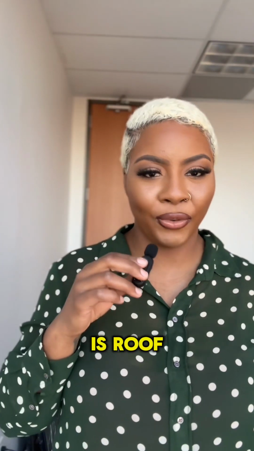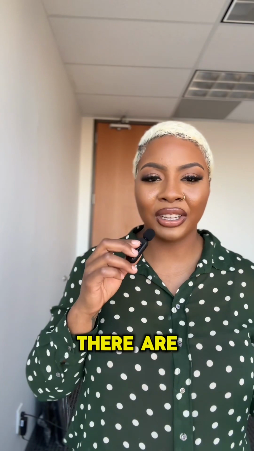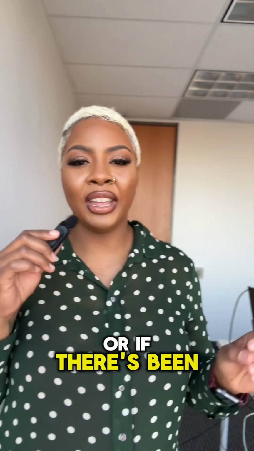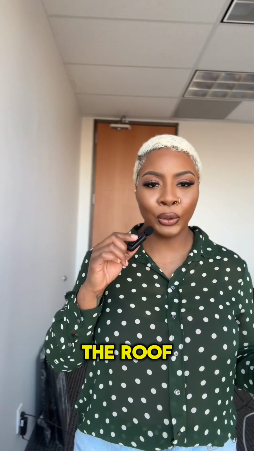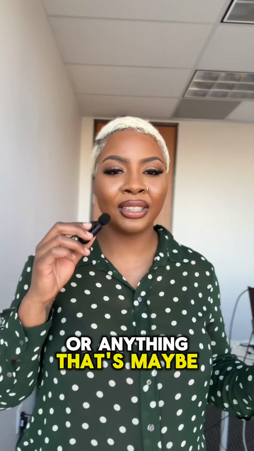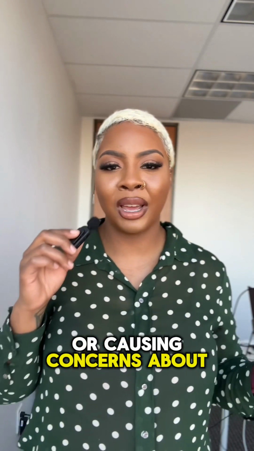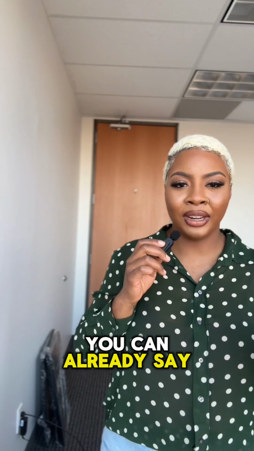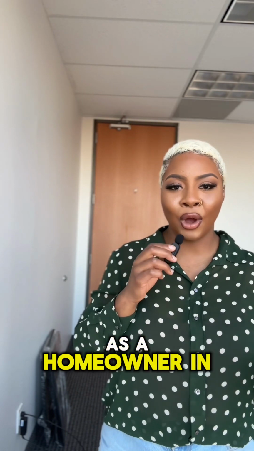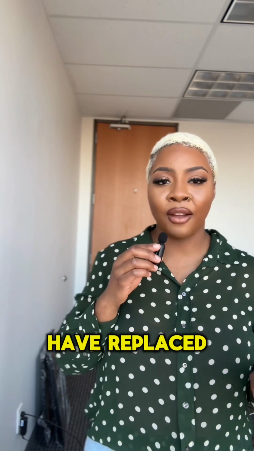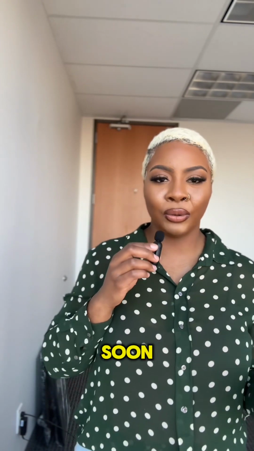The second thing I usually advise people about, and which can sometimes be determined through the photos, is roof damage. Now, if you see that there's shingles missing, or if there's been complete deterioration in the roof, or you see holes or anything that's causing concerns about the roof, that is something you can already say may be costly as a homeowner in the future, that you'll need to have replaced immediately or soon in the near future.